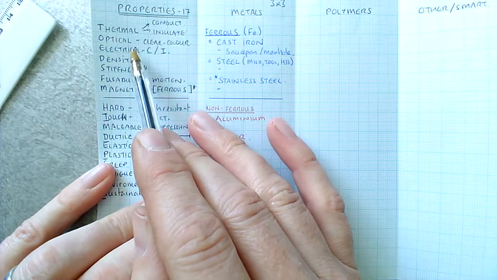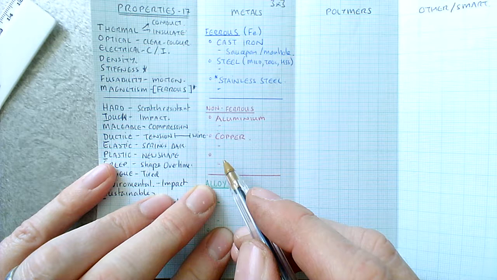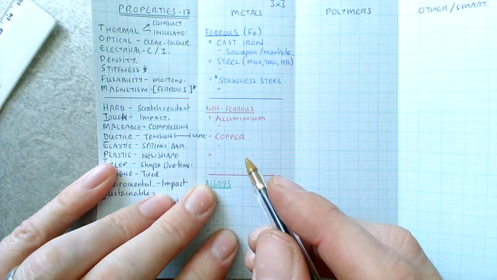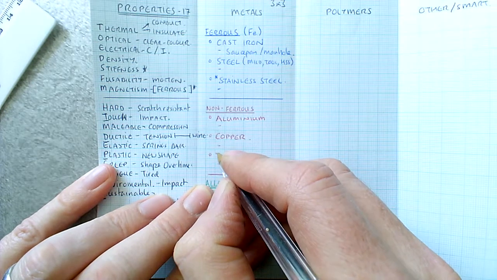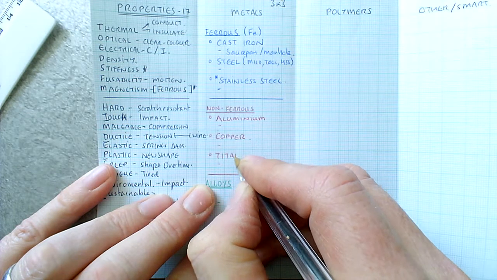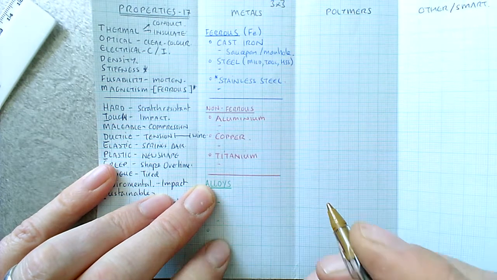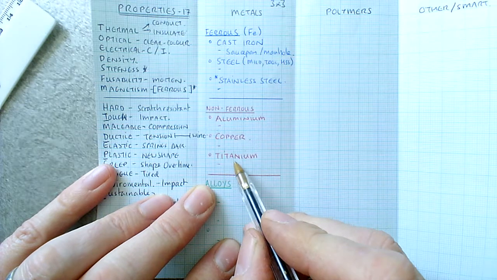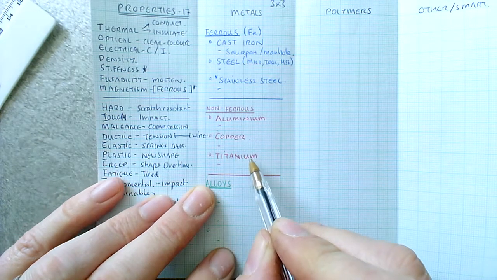It has good electrical conductivity. You could look at the high grade materials. Titanium is one that comes up occasionally. It'd be interesting if you can find an application. That's very strong, very stiff, very lightweight, hard and tough material.